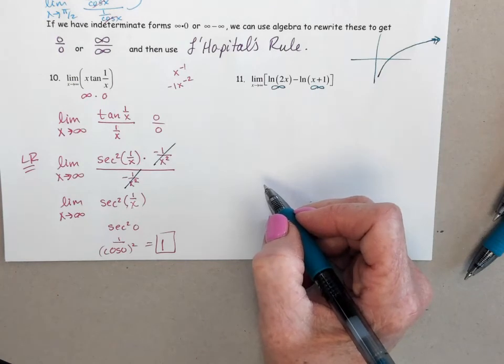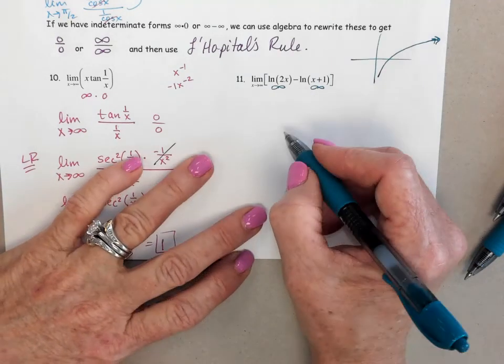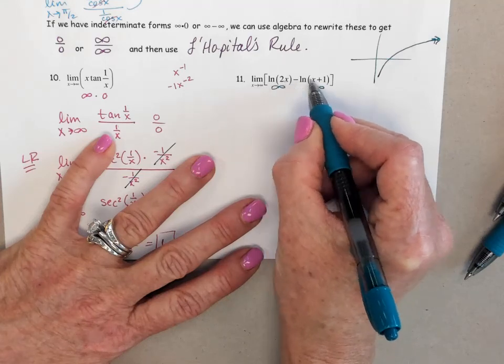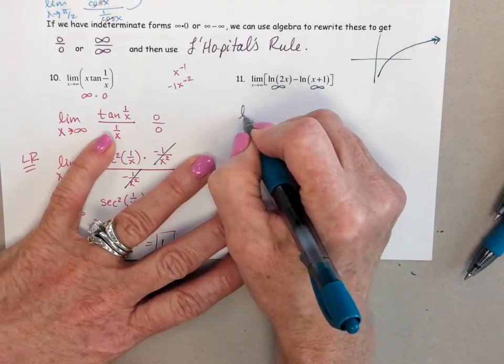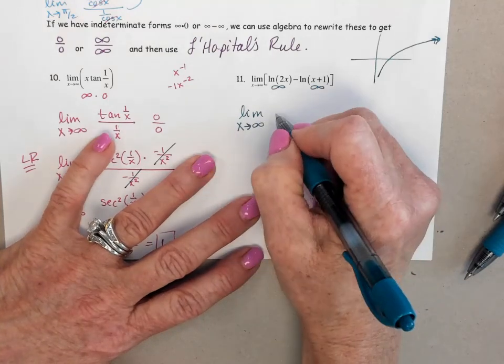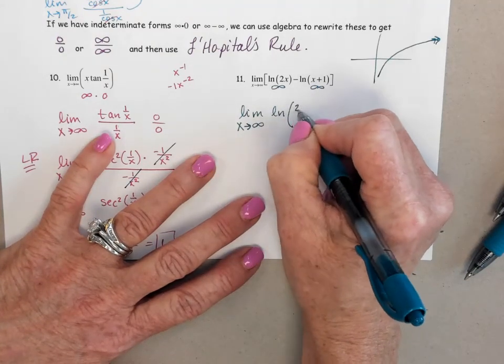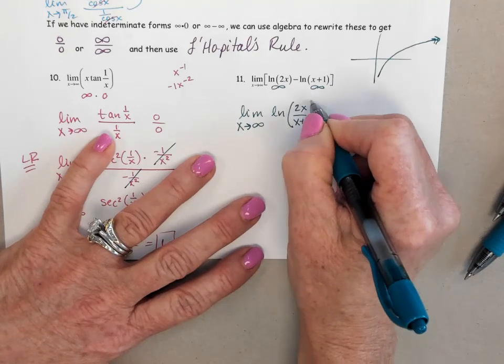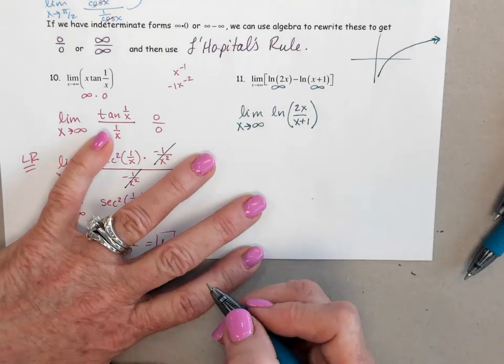But we have to rewrite this. We can't just do L'Hopital's rule now. We have to rewrite it to get a 0 over 0 or an infinity over infinity. Let's use our log rules and stick these two back together as a single log. So we'll have the limit as x approaches infinity of ln of 2x over x plus 1.